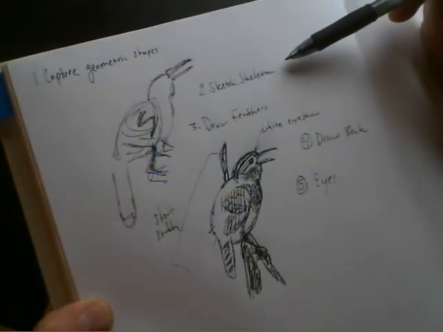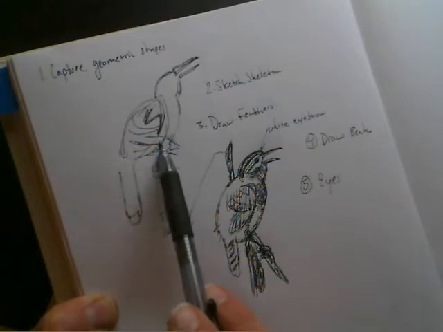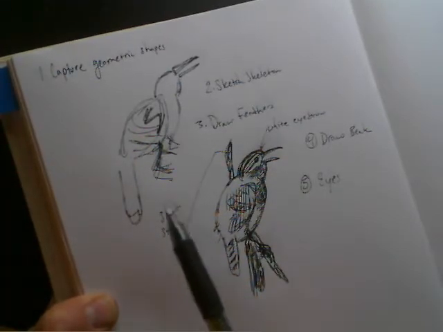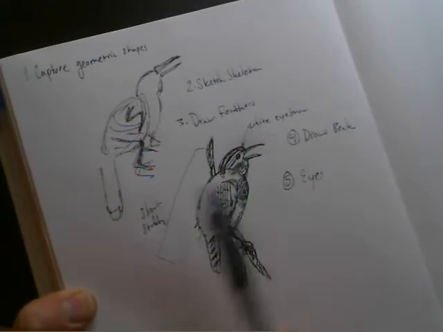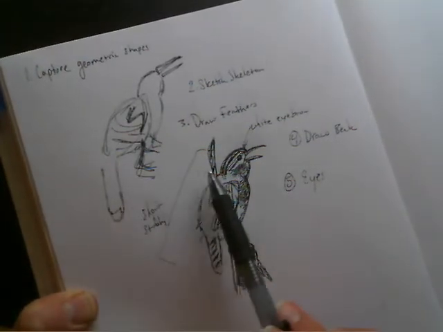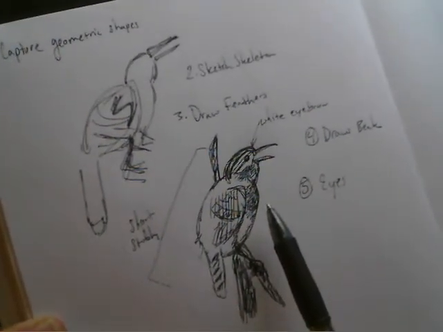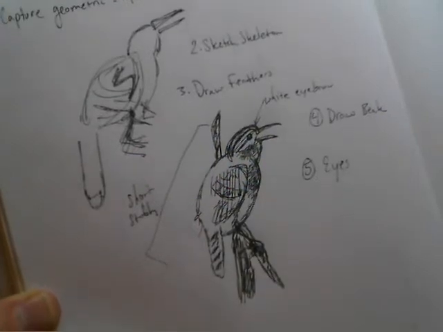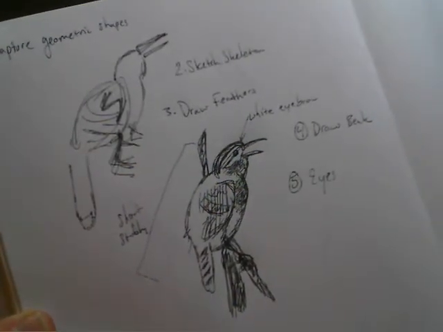Then you sketch its skeleton, which I did up here, try to figure out where its wing bones and its leg bones might be. But then I stopped and I just went ahead and started to make I abandoned this, sort of a warm-up, you could say. Started to draw feathers. Third thing is to draw feathers. Little lines make little feathers, big lines make bigger feathers. Start from the head, work towards the tail.